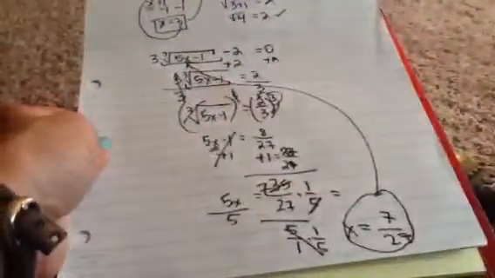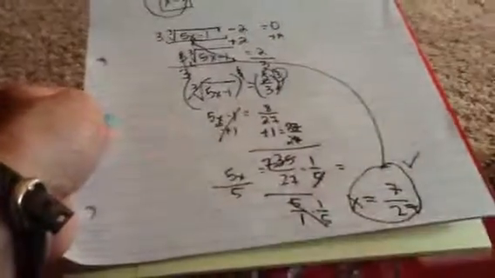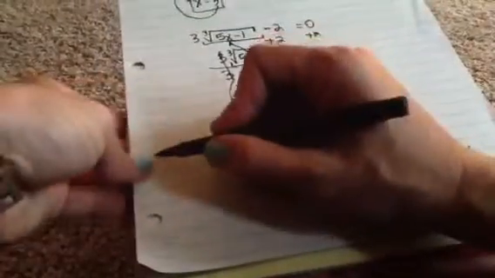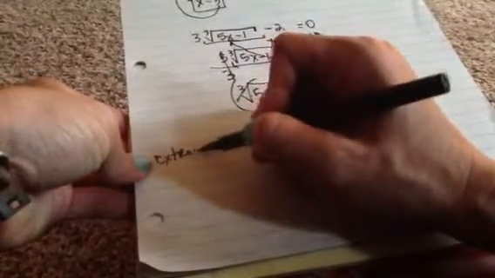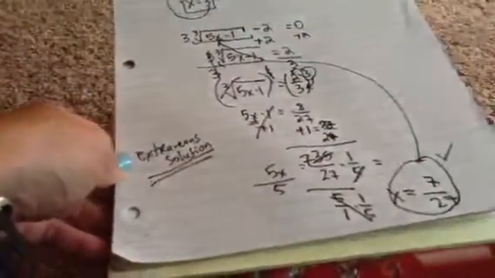We can go ahead and check that by plugging into the original, and it comes out correct. Sometimes it won't come out correct, and we have what's called an extraneous solution. That's why it's important to check.